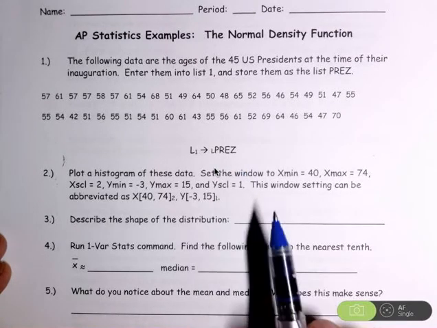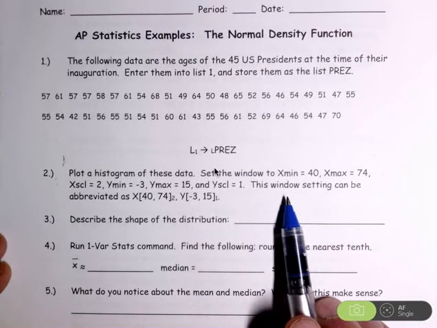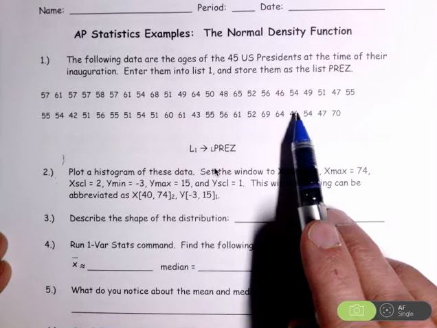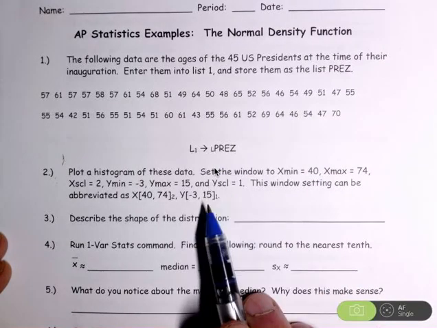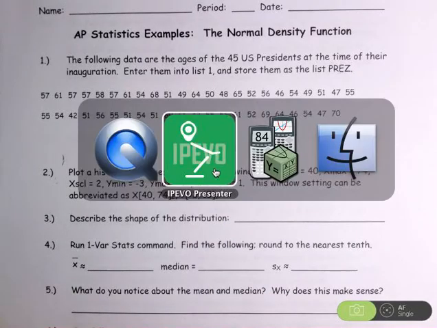So you should also set this window and get the histogram graphed on your graphing calculator. If you haven't taken the time to do that, pause the video, get the data in, save it, set your window, get the histogram on your screen, and we'll go from there. So this is what the histogram should look like.